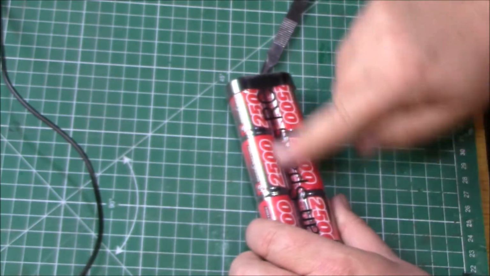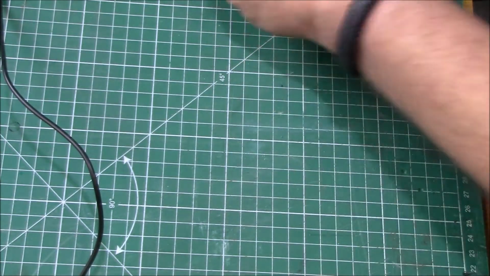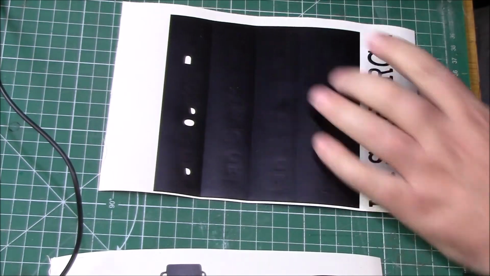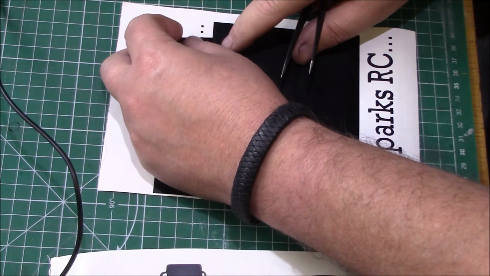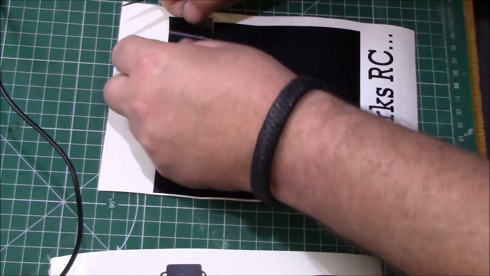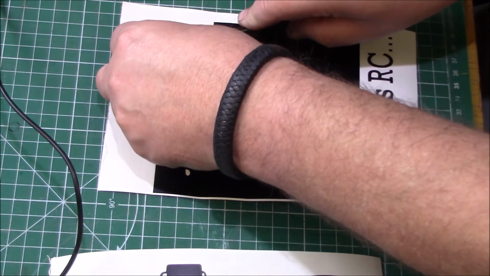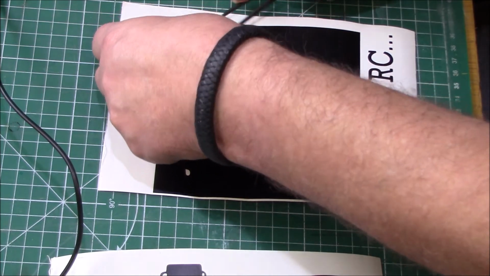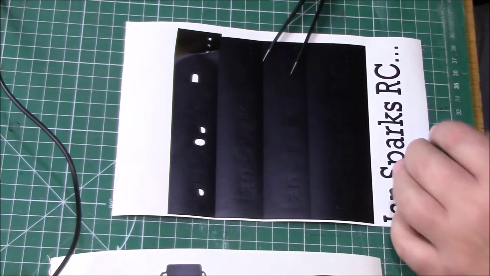So that is pretty much doing your own vinyls. As I said, it's pretty easy to do. Saying that, there's another one that don't want to come off.